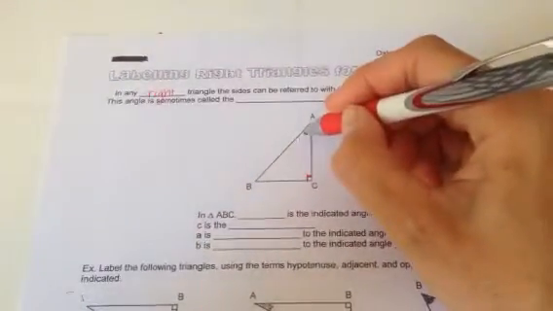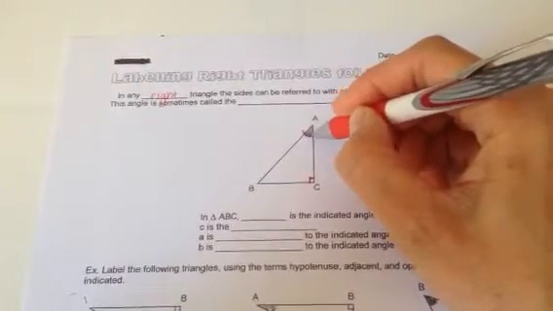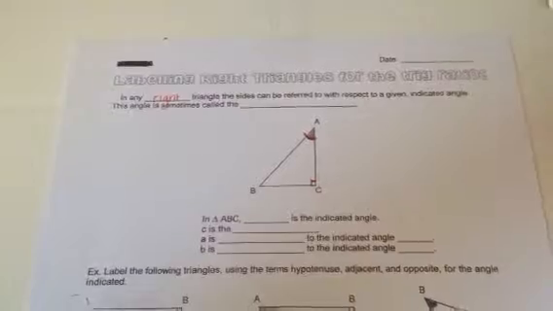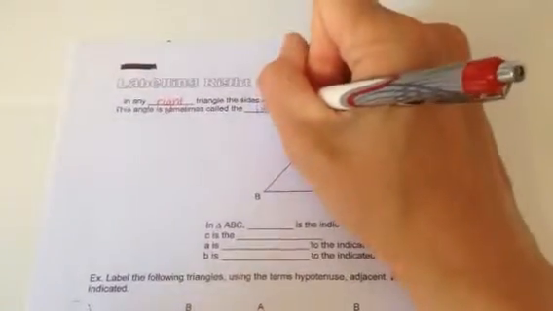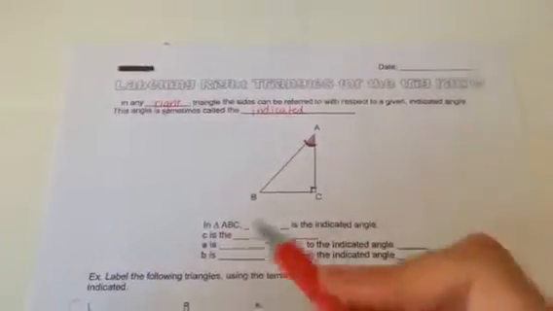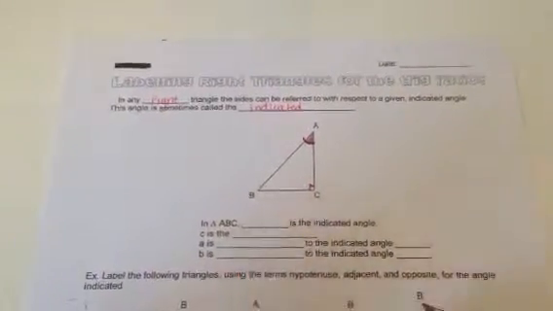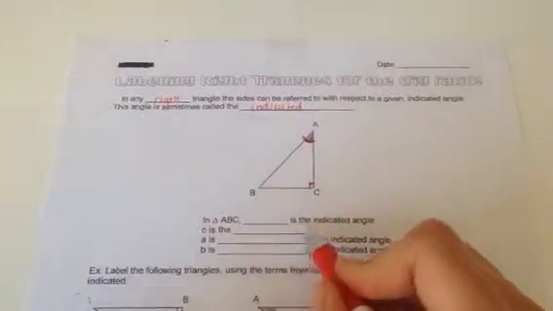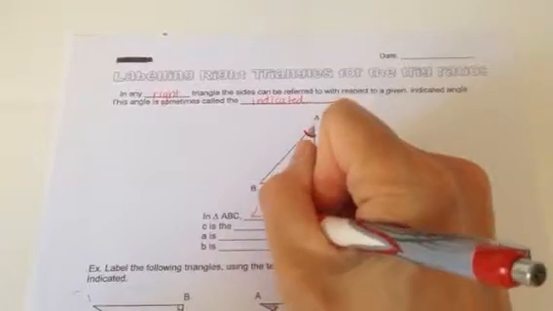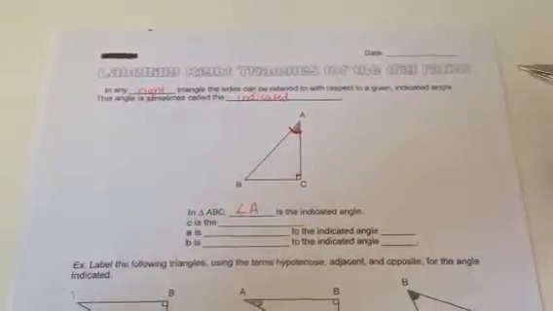In our case here, our given indicated angle is angle A, and this angle is sometimes called the indicated angle. So in triangle ABC, which one is the indicated angle? Well, we have angle A here. Angle A is the indicated angle.